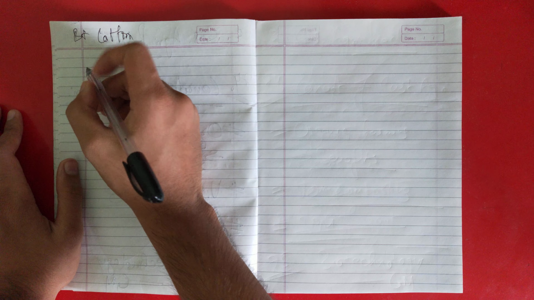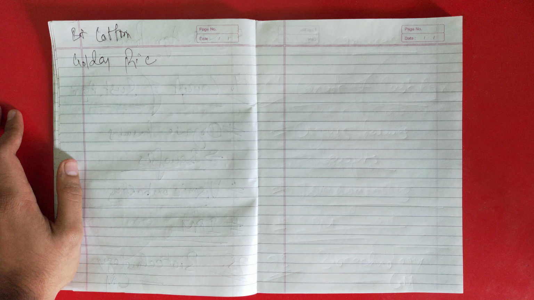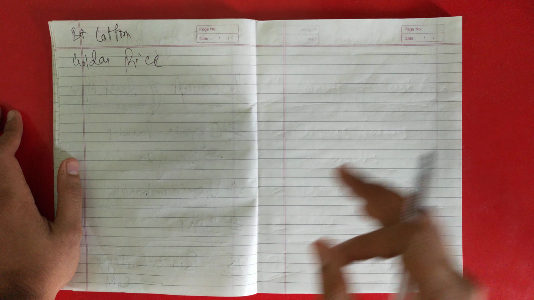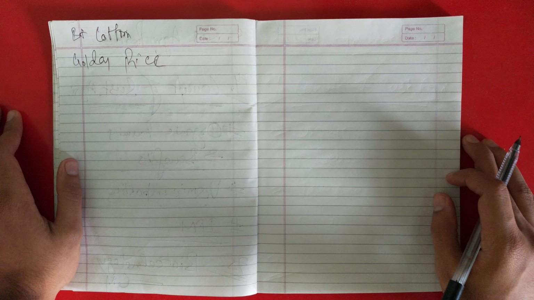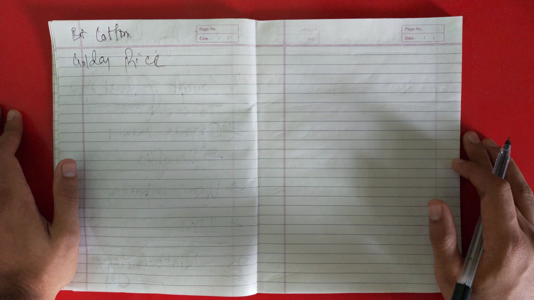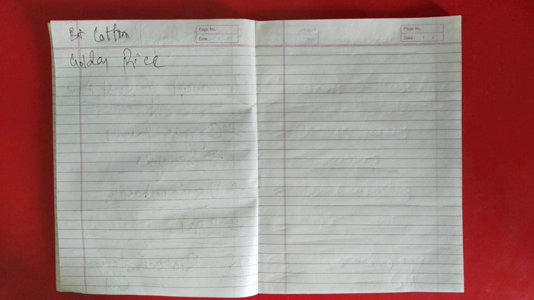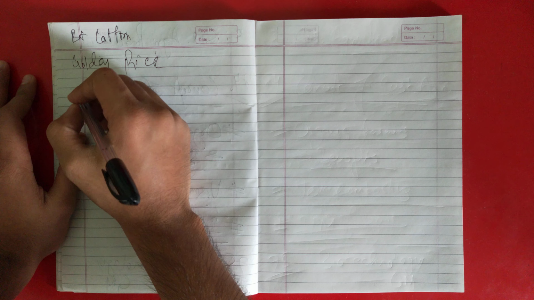The second example can be golden rice. This is also a transgenic with enhanced vitamin A content, producing nutritionally rich rice to save many lives. Okay, so these were a few examples.